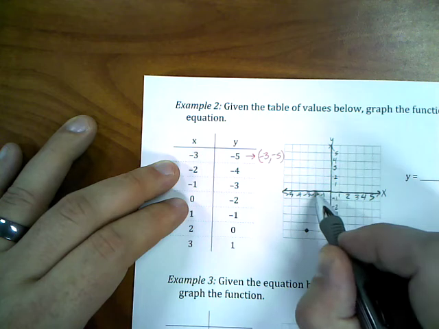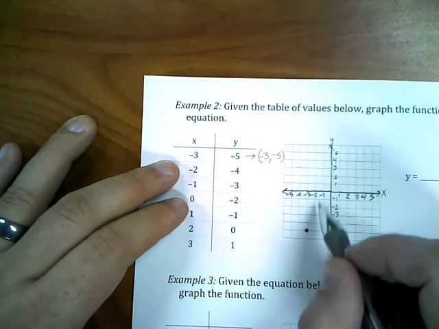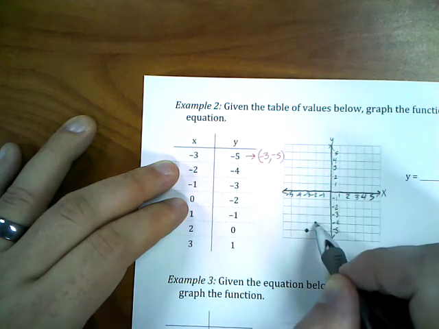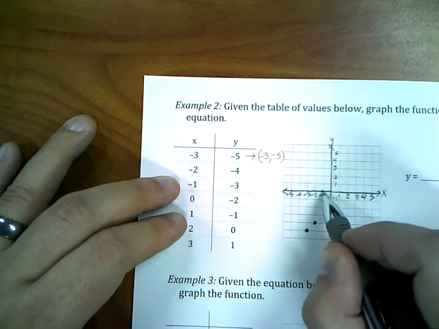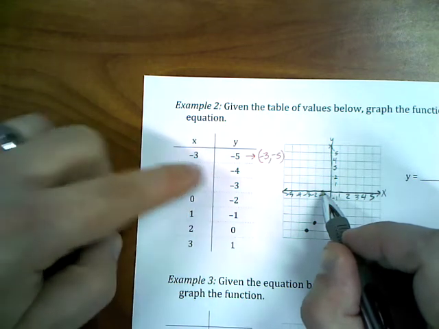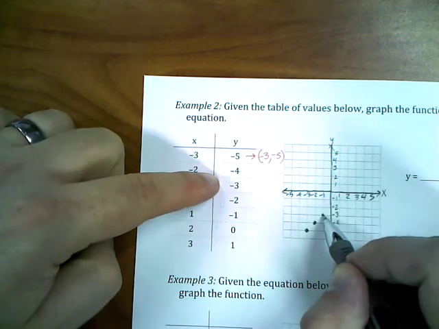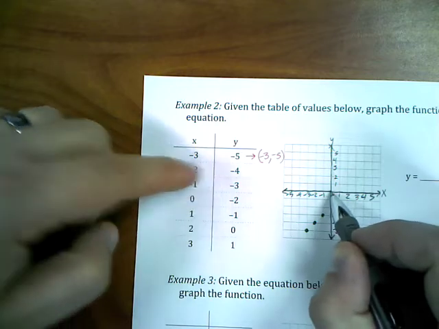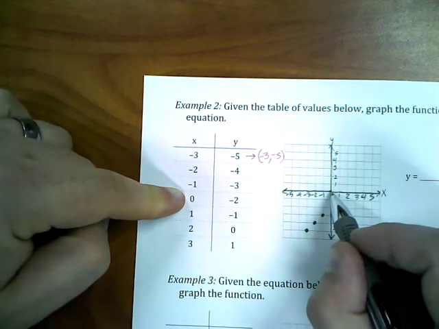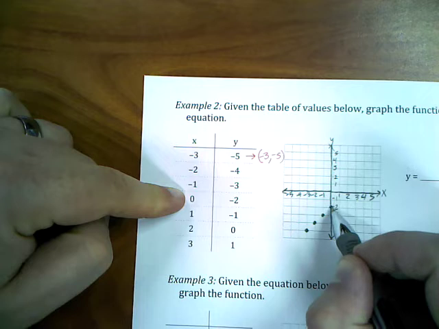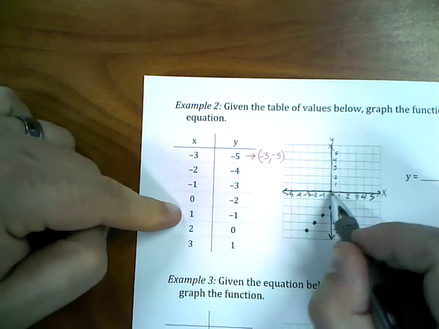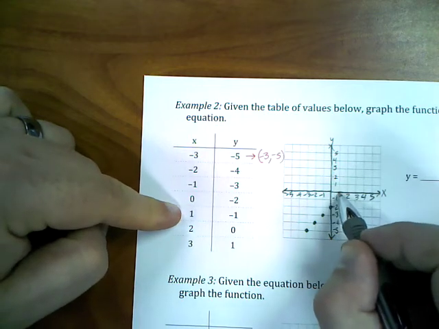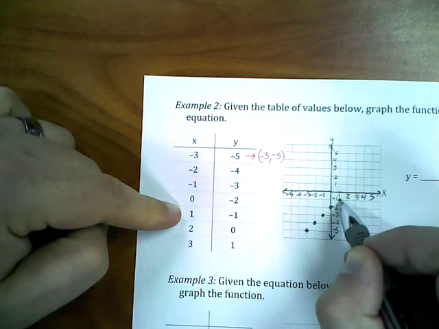So I'm going to start with -2 for the x value and go down to -4 for my y value. -1 for the x value, followed by -3 for my y value. And then 0 tells me just stay right where I'm at as far as the x-axis goes. But then I'm going to drop down to -2 for the y value. And then I have a +1 this time for x, but then down to -1 for y.